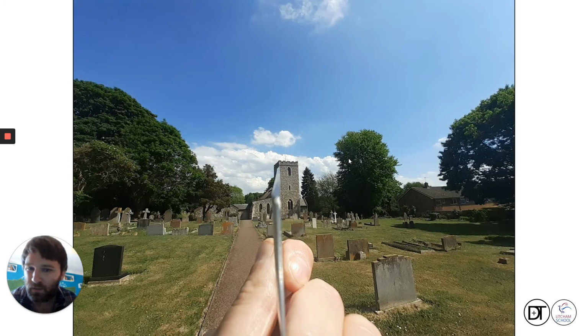What I'm actually going to do is rotate this protractor from horizontal, from 0 degrees, up until I'm aiming at the top of the church tower in my case. This is my eye view, looking along the top of the protractor at the top of the church, just like you're aiming a gun, looking along the top.